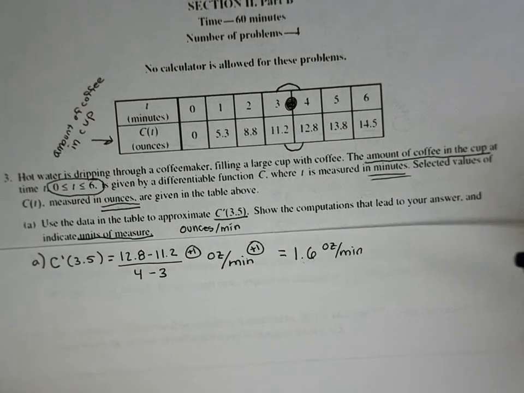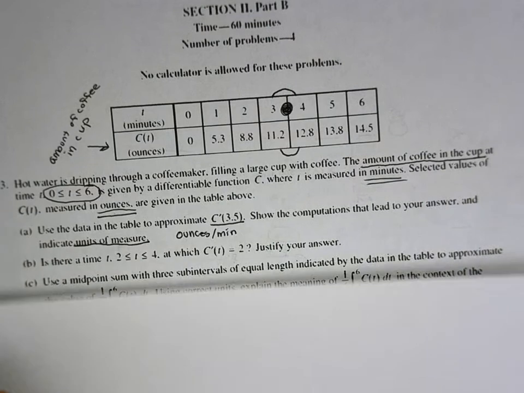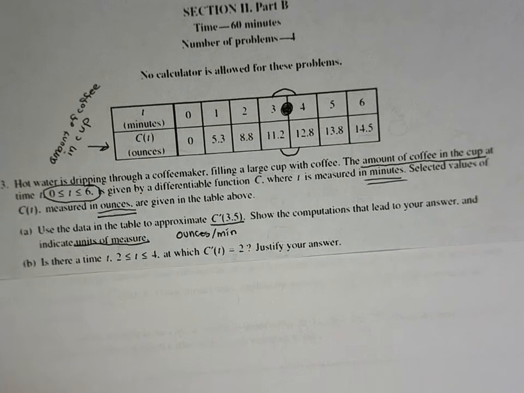B, we are asked, is there a time t between 2 and 4 at which C prime of t has to equal 2? And justify your answer. Okay, so between 2 and 4, is there a place where my C prime of t has to equal 2? There are two different ways to approach this problem. We're going to walk through one, and then I'm going to show you another route that I went. This particular one was worth 2 points.